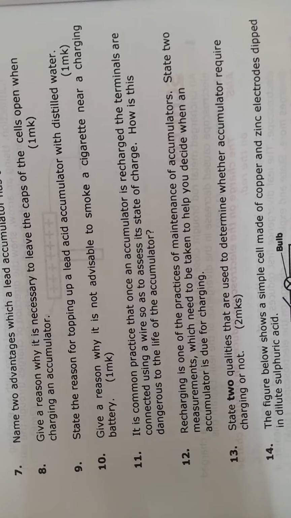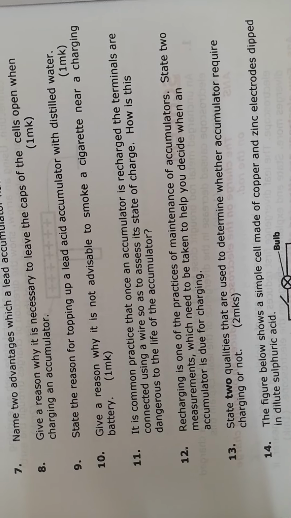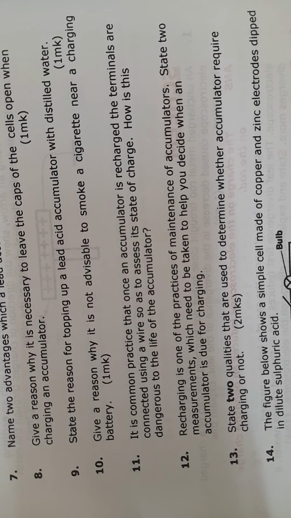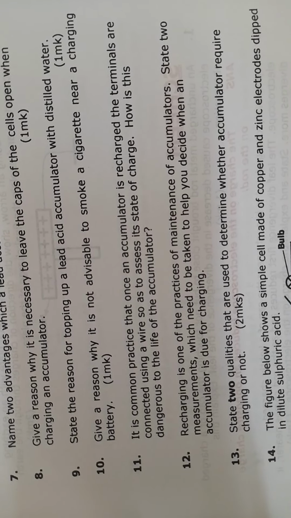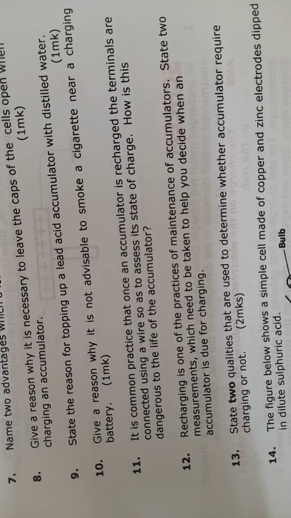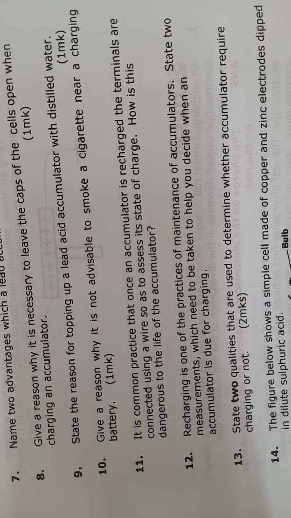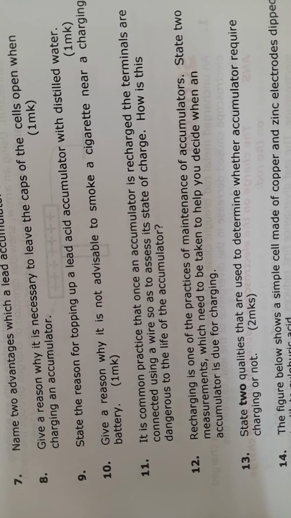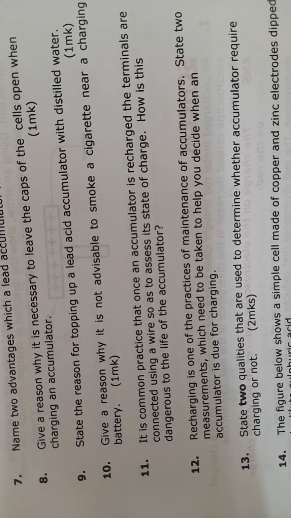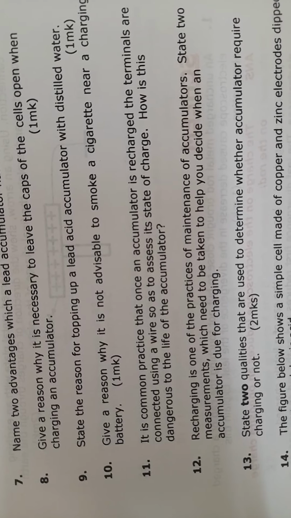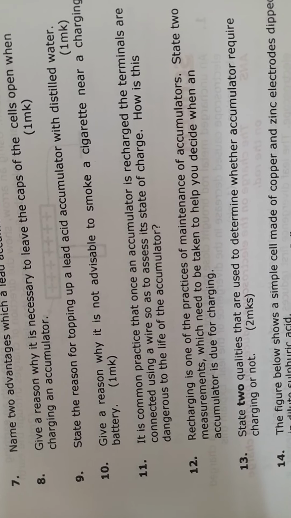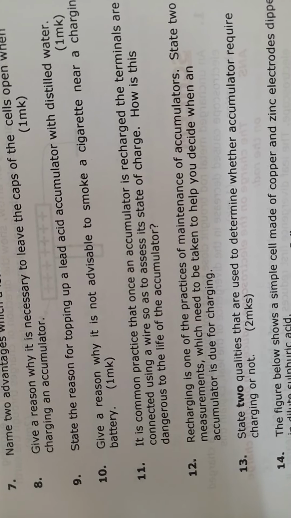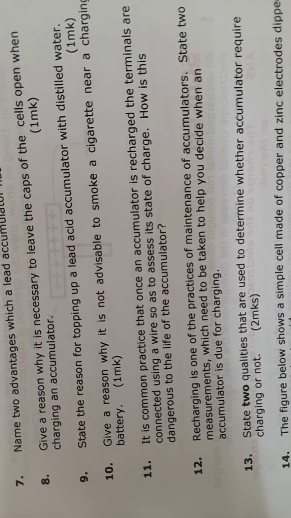The accumulator should be charged when the EMF of the cell drops below 1.8 volts, and when the relative density of the acid falls below 1.12. How do we get the relative density? By use of a hydrometer. A hydrometer is used to measure the densities of liquids.